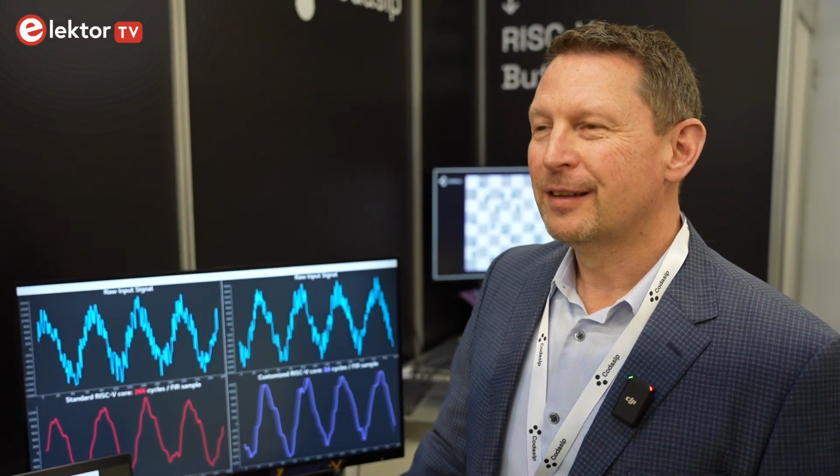Now RISC-V, many people have heard of the term and understand the buzz behind it, but what sort of range of different processors are available from someone like yourself that are RISC-V based? What are the options? How are they different to each other?